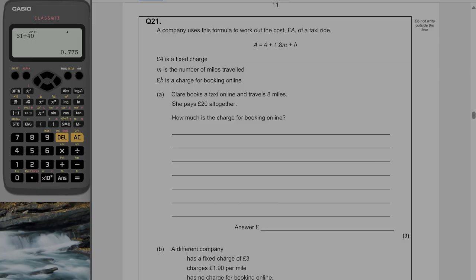Right. Okay, so we're saying then that she pays £20 altogether is equal to 4 plus 1.8 times 8 plus b. So what I want to do is I'll use my calculator to do 4 plus 1.8 times 8. So that is £18.40 or 18.4 plus b. Then if I minus 18.4 from both sides, that will give me 1.6 is equal to b. So the booking fee should be £1.60.